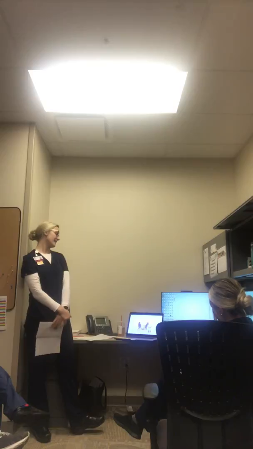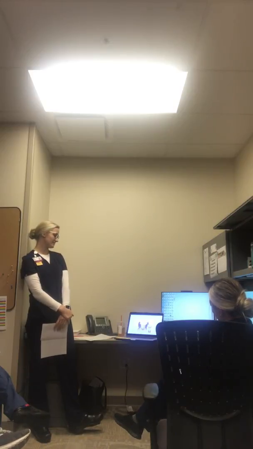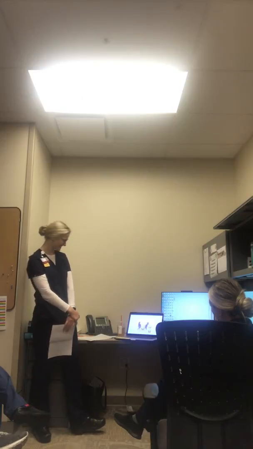Let's do a little overview on the anatomy of the thyroid and parathyroid glands. You can see the picture here, pretty self-explanatory. And then what is a total thyroidectomy?